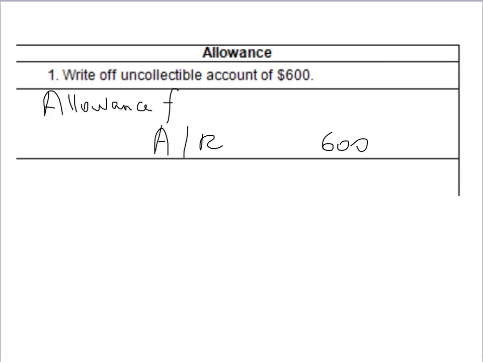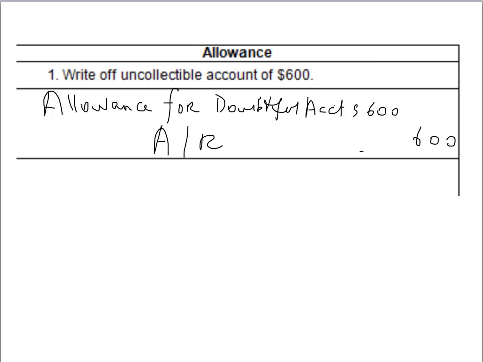So we're going to debit allowance for doubtful accounts for $600. And it actually helps you. I'm going to move this $600 a little bit further away so it does look like a credit. Debiting the allowance account will actually reduce it because the normal balance is a credit.